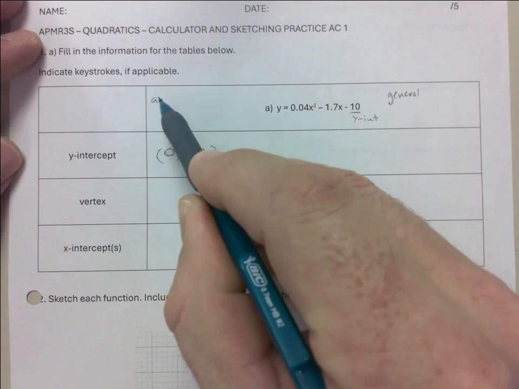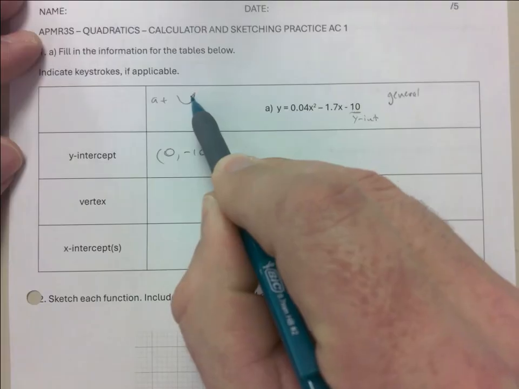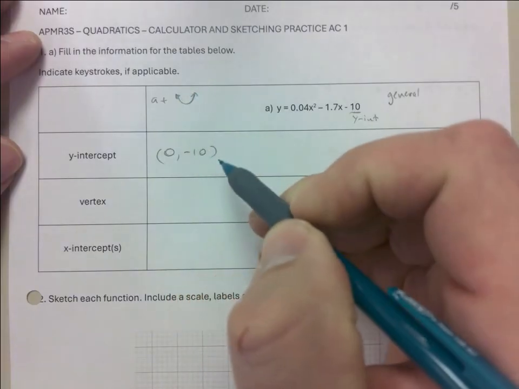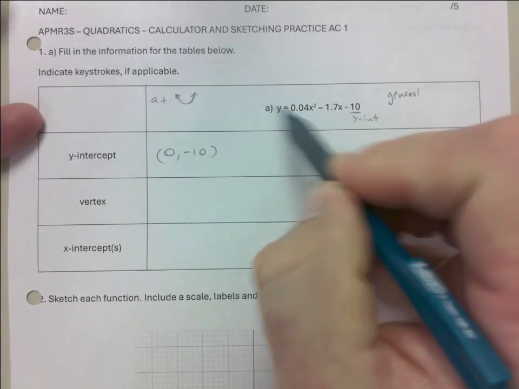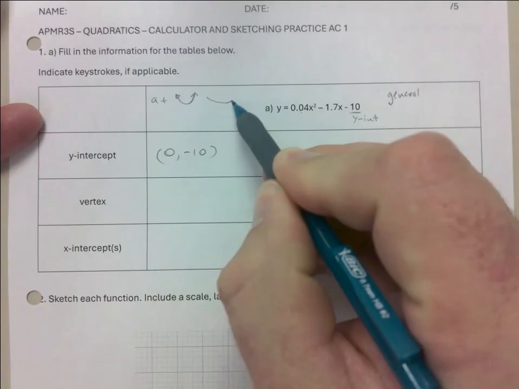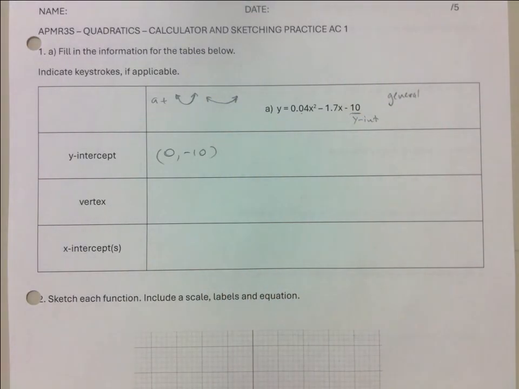Another thing, A is positive, correct? So which way is this graph going? It's opening up, okay? It's opening up. So we know that. And it's also wide, by the way. It's going to be more like a flatter bowl rather than like a cup of water. Let's put it that way, okay?